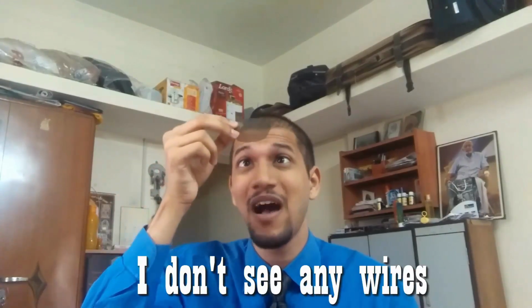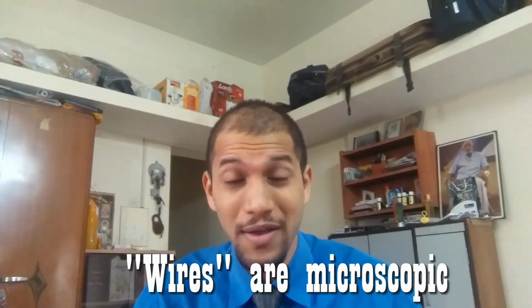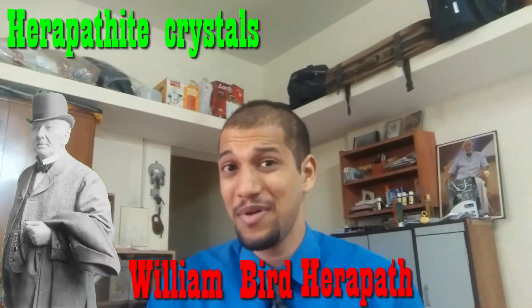Let's investigate this Polaroid filter more. I clearly don't see any vertical wires in it, are there? There are. These are all microscopic wires. And they're not wires, but they are herapathite crystals. It's named after a toxicologist called William Bird Herapath.